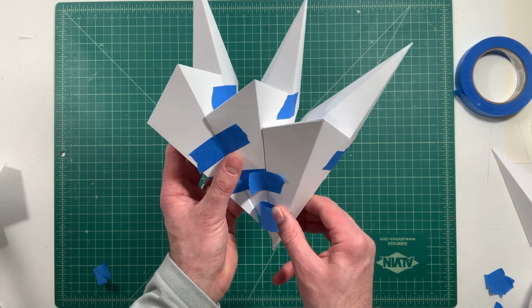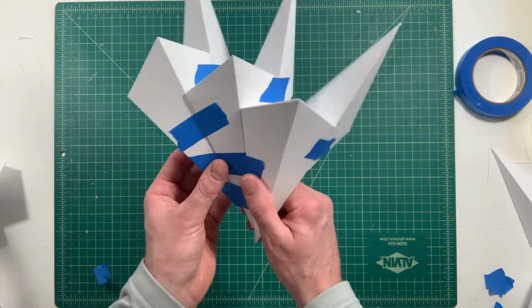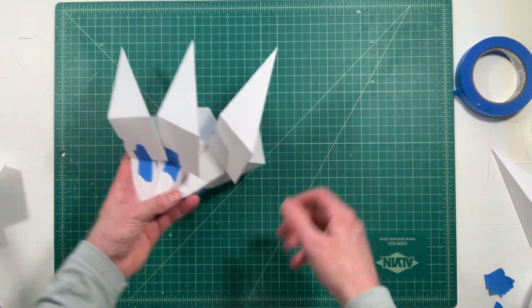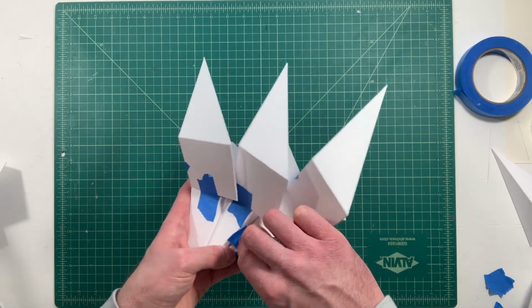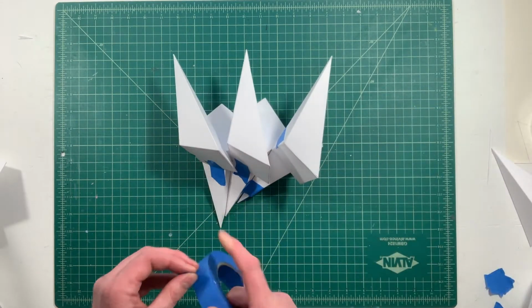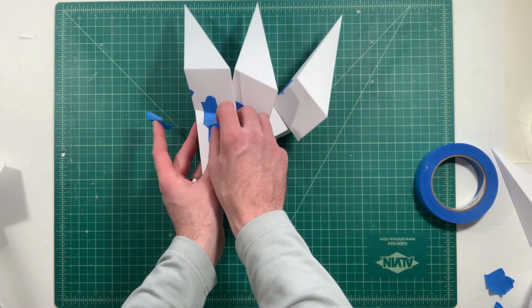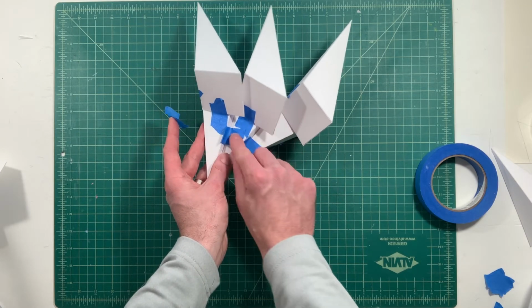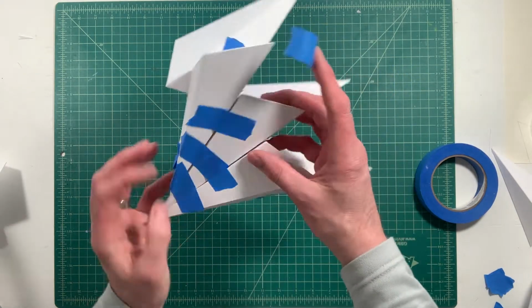And then I'll tape those together. All right. Now I can tape the other side. I wish I had more tape. I wish I had prepared more tape so I didn't have to do that. Okay. That's good enough for the moment, for the video.